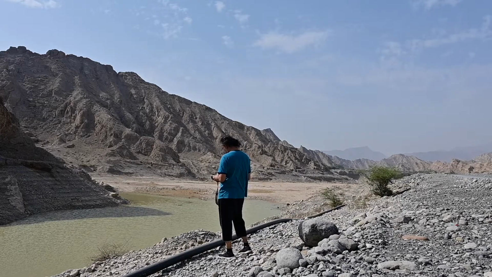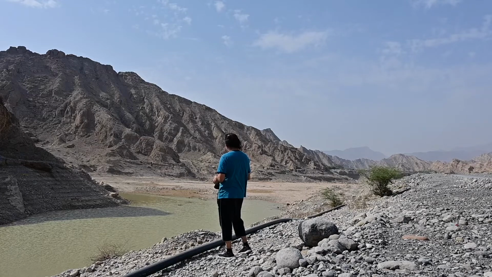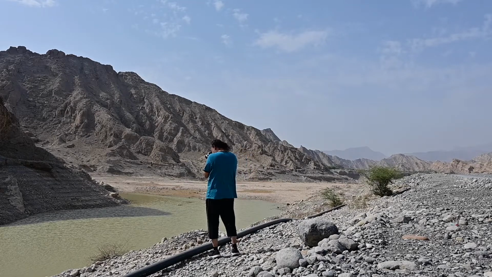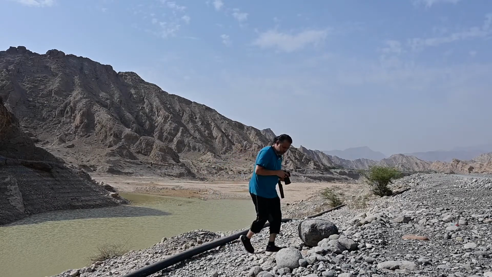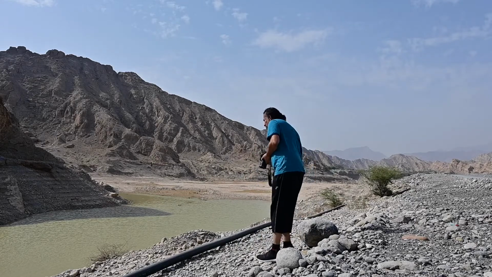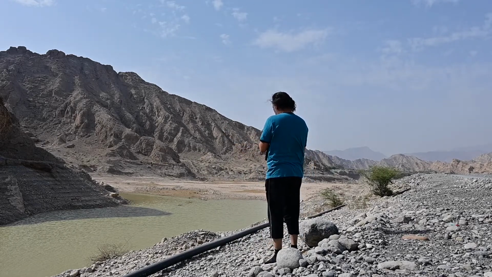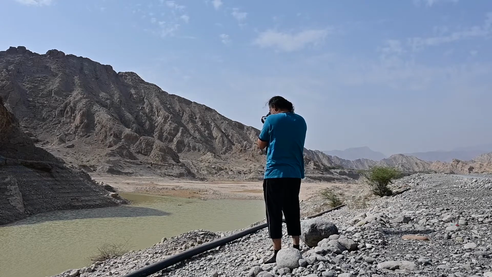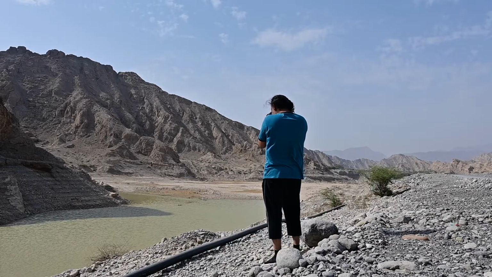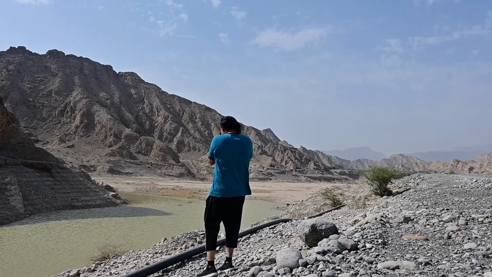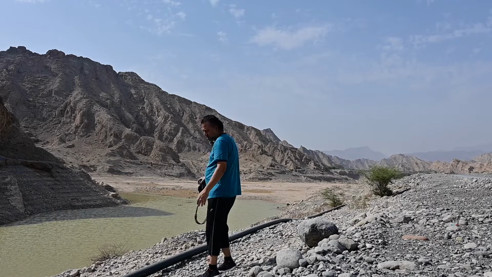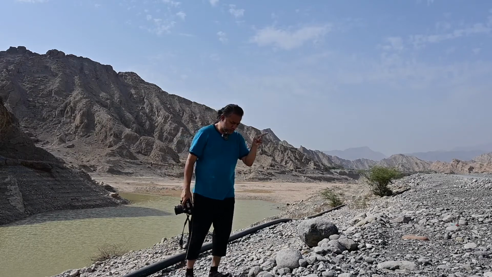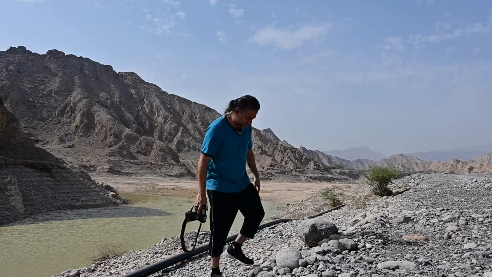Base ISO, which is 100, f8, 1/500 shutter speed. 11 autofocus points. That's good, a much broader view. So I'm at 16 mm. Yeah, so in this way, and I'm at 250. Now I'll go to the Z5 and take a shot.